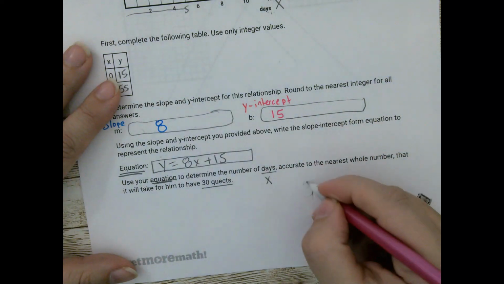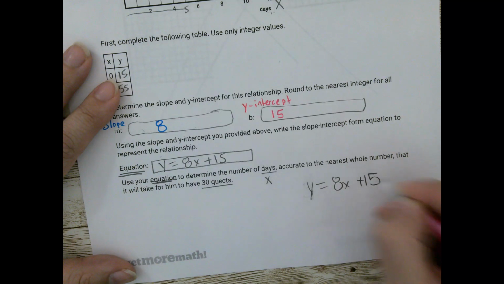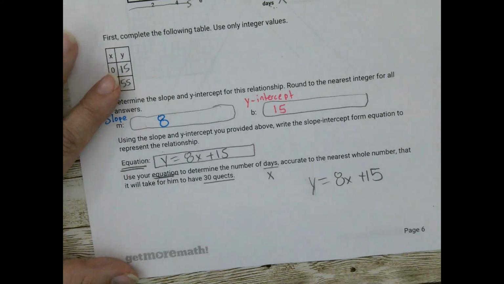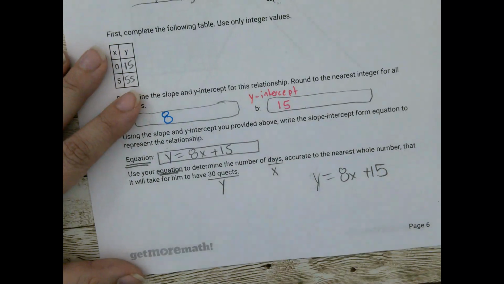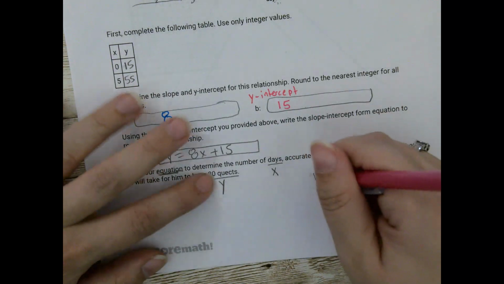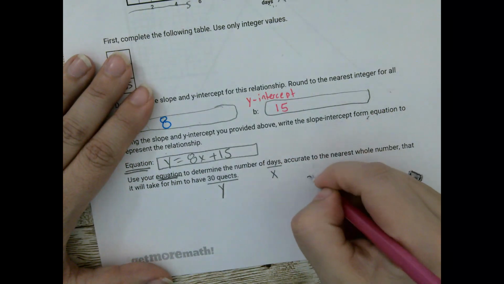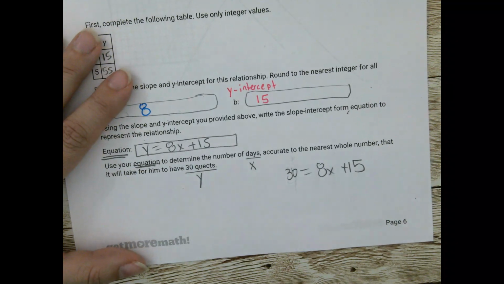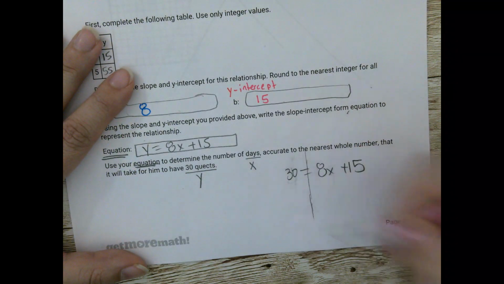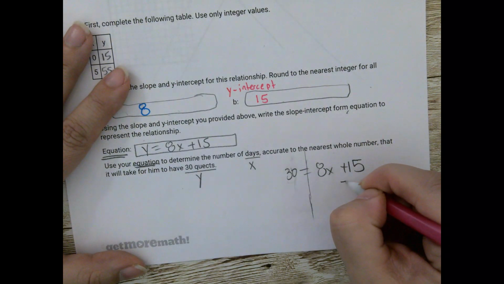Here's my equation, right? Y equals 8x plus 15. I'm replacing the x or the y with 30. The y, because it's y. 30 is the y. You replace that. Now this is a 2-step equation from 7th grade. Draw a line. Got to get that constant out of there.